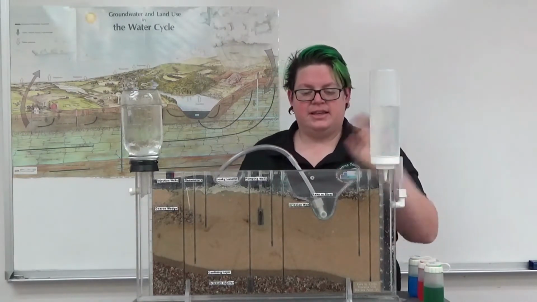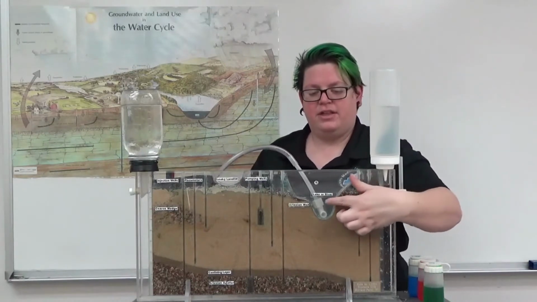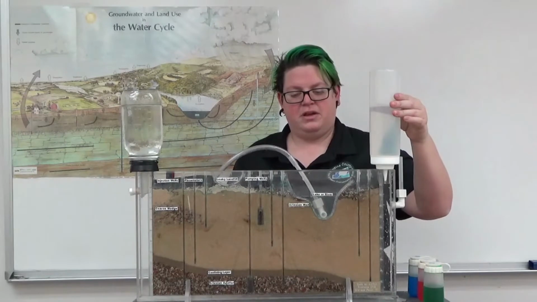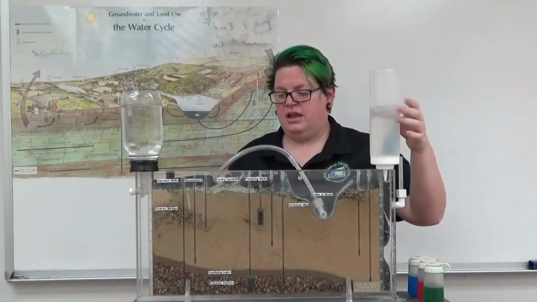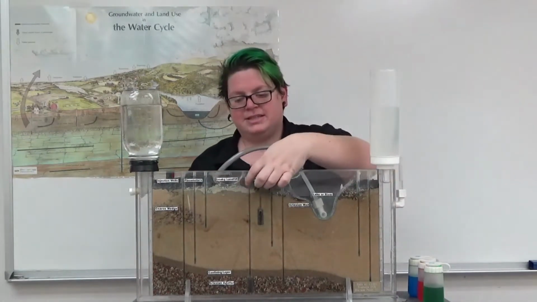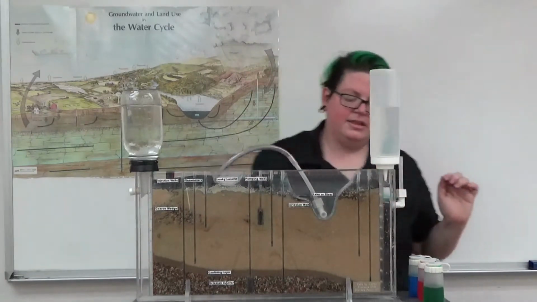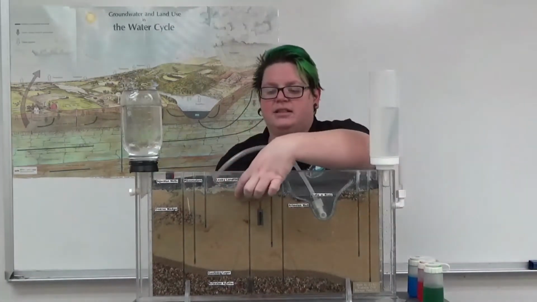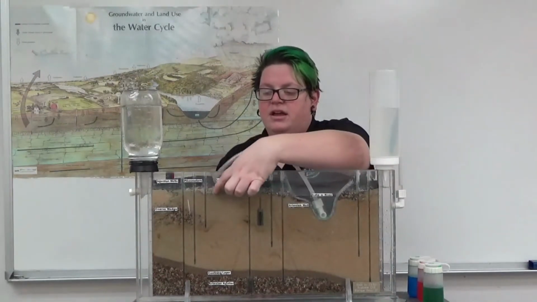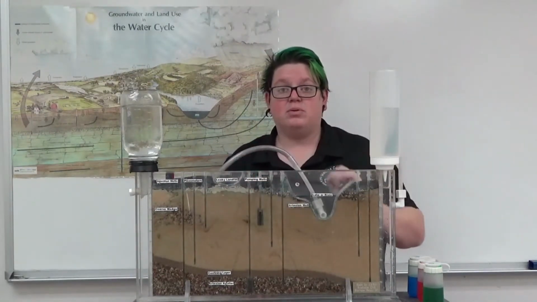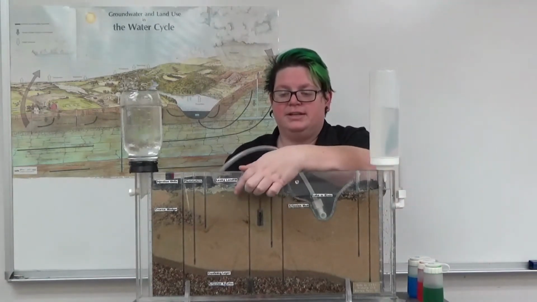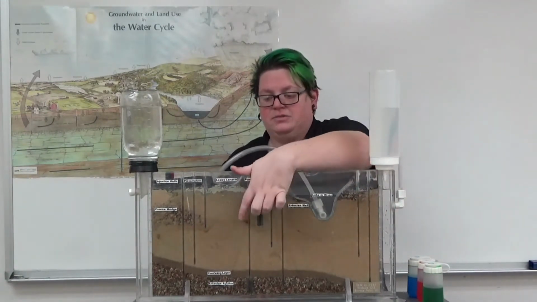Here you can see our river and our lake is filled up. It is starting to become saturated, and you can possibly see right there, at least on my side, and you can still see on your side a little bit, how the sand right there is not completely wet. That is because it is above the water table. It is not saturated as right below.